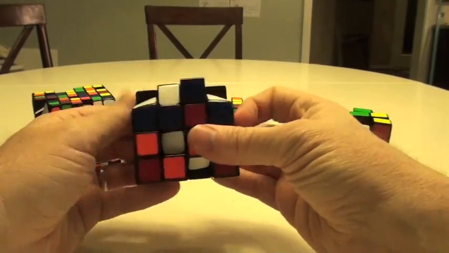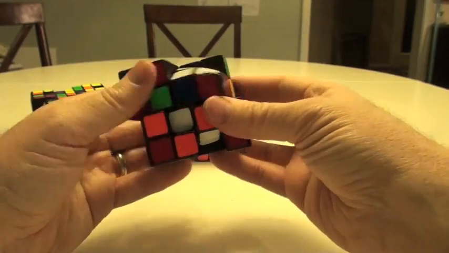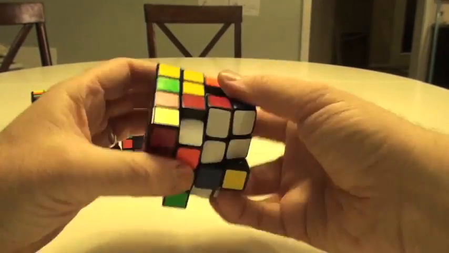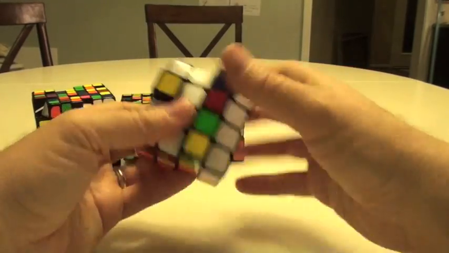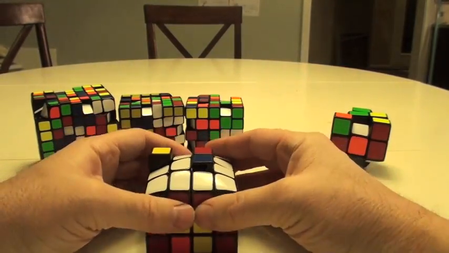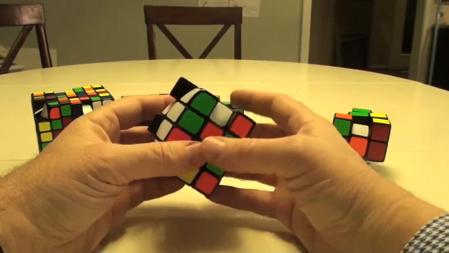2U, L, 2 up, RI, 2 up, R, 2 up, 2F, R, 2F, LI, 2B, 2R. Now bear in mind, this isn't as much of a tutorial as a demonstration. That's why I'm moving through this kind of fast.